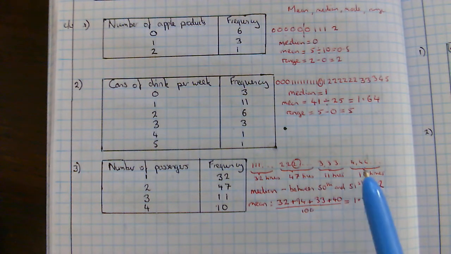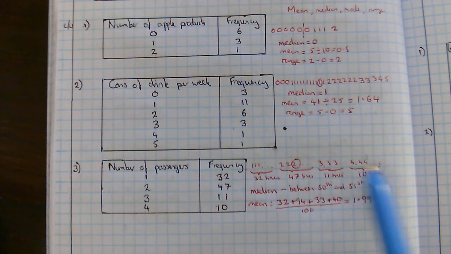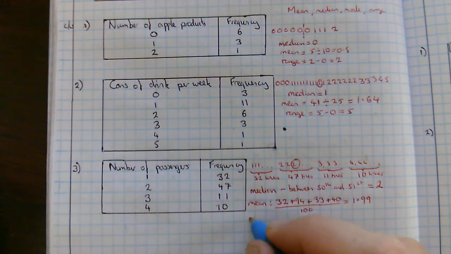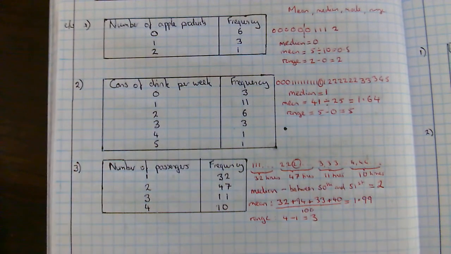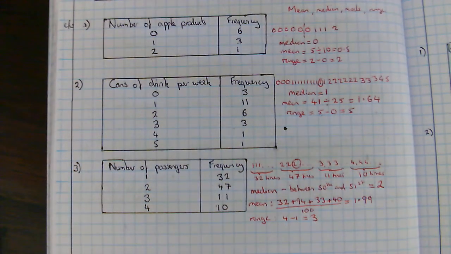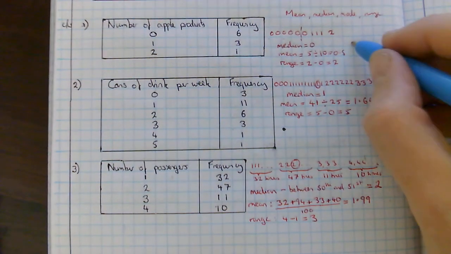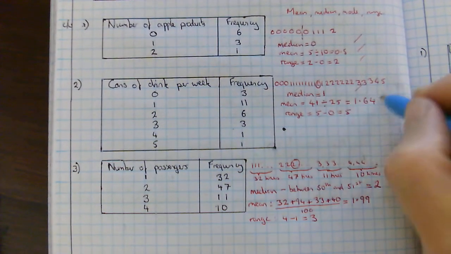The range should be quite easy for us to see. The biggest number was 4, the smallest number was 1, so the range is 4, take away 1, which is 3 passengers. Okay, those are not easy. Give yourself 1 mark for each, so it will be out of 9.